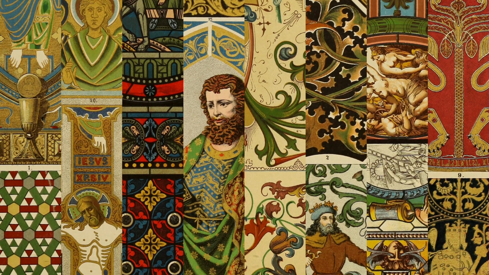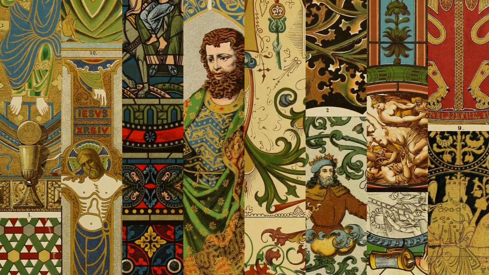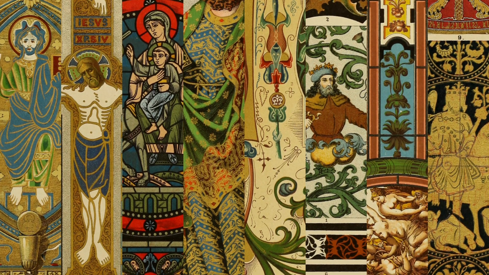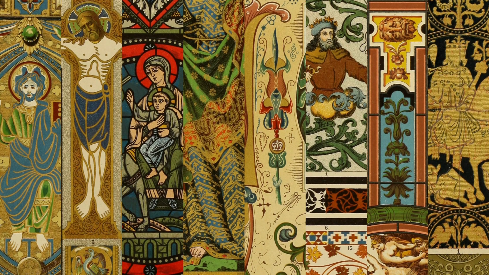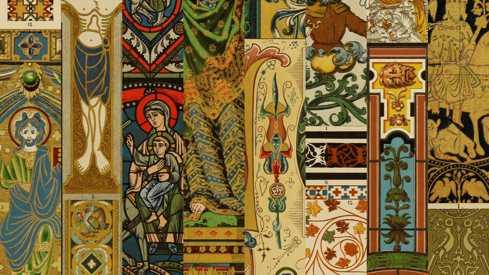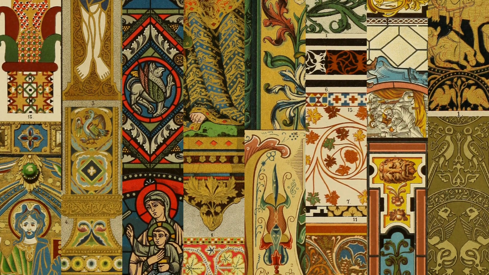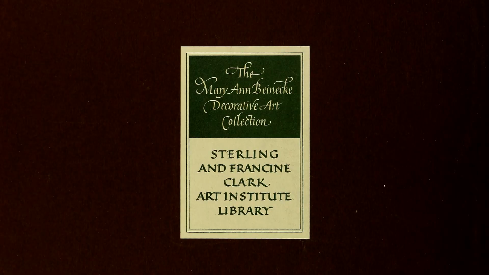The fact that the source for the copy in my hands originated from the Beinecke Decorative Art Collection is significant. Beinecke was a pioneer in preserving the how-to of history. Her collection was not just about the finished object, it was about the process. By making the archives accessible, the Sterling and Francine Clark Art Institute Library has allowed a dead manual to breathe again. In 1851, a person would have used a book like the one I have to carve stone.